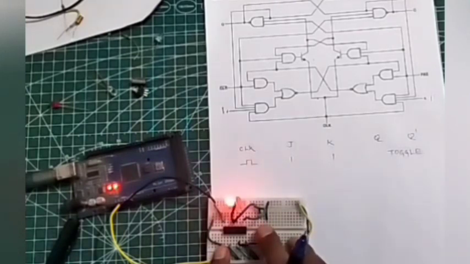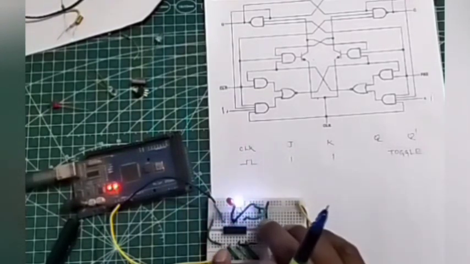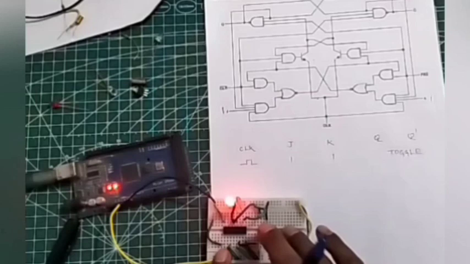So you see this smooth operation. This is toggling. What you are seeing is the toggling. That's it. It's fantastic toggling.